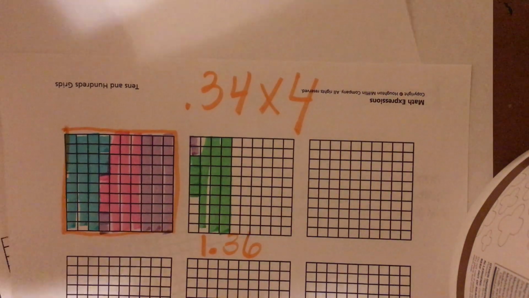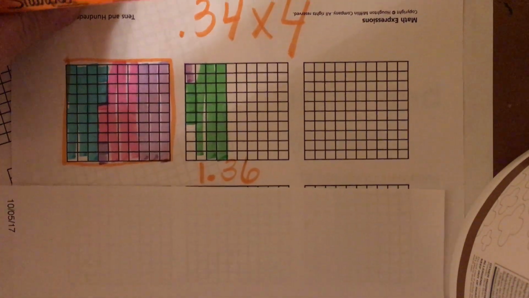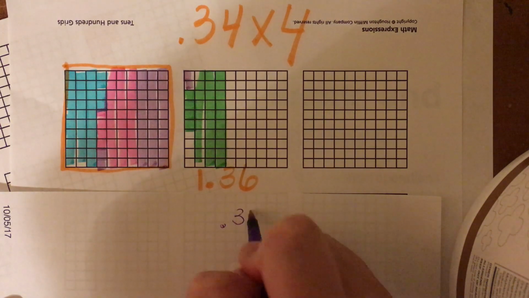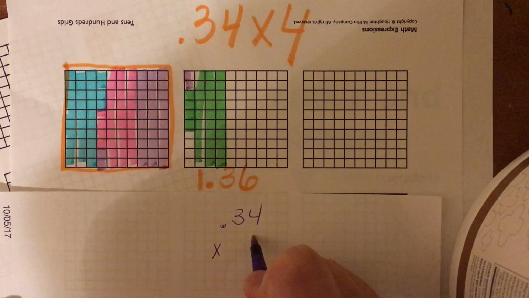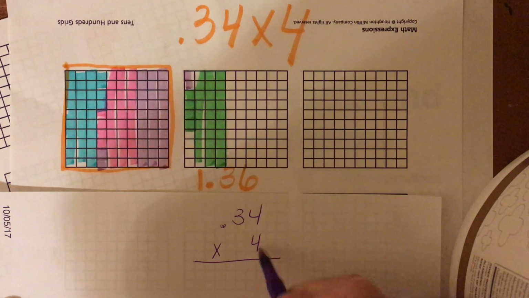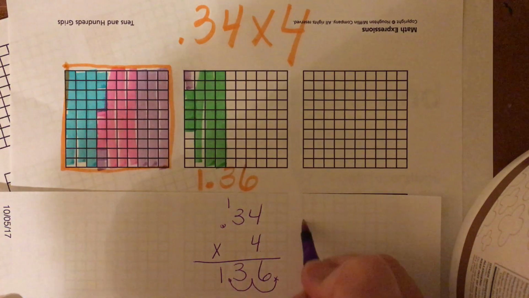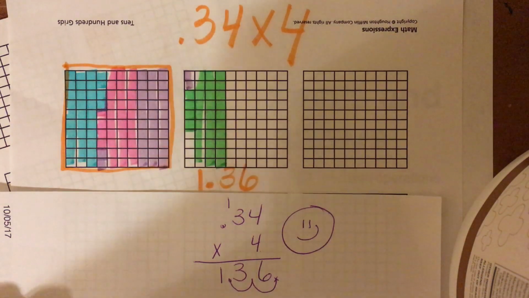Now let's check that with the standard algorithm. Okay. I'm going to write 34 times 4. 4 times 4 is 16. 4 times 3 is 12, plus 1 is 13. I know I count the spaces behind decimals, 1, 2. I start behind my ones place, 1, 2. Answer matches. You're good to go.